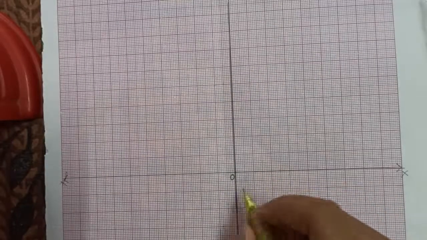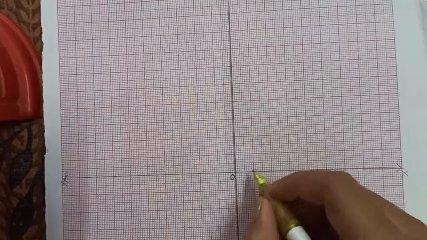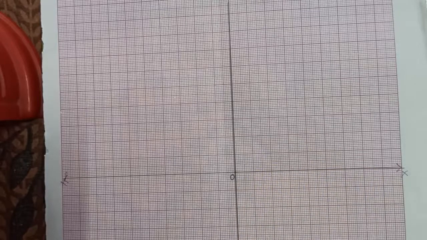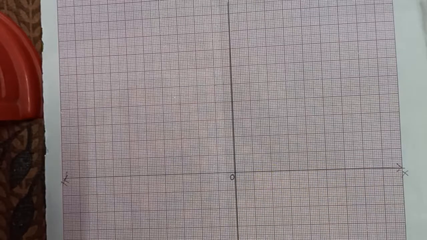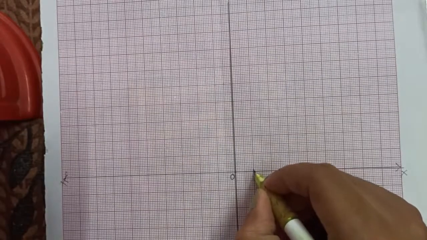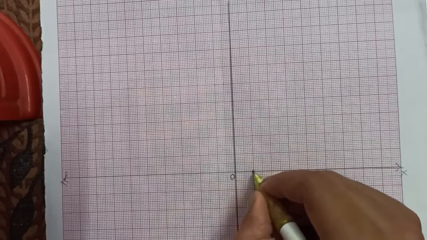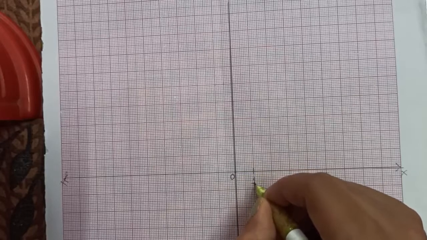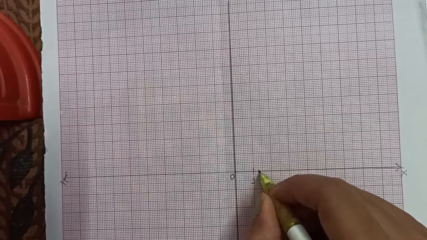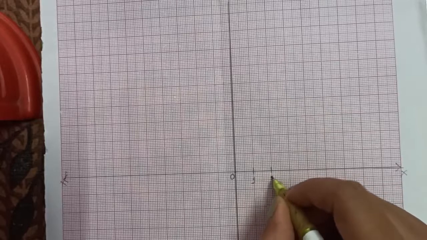Now when I am plotting the points, I have to take equal distance between all the points, so all the numbers actually. Suppose I want to plot 1. If I am taking 10 small boxes, after covering 10 small boxes I plot 1 over here, that means after these 10 small boxes only I can mark 2.